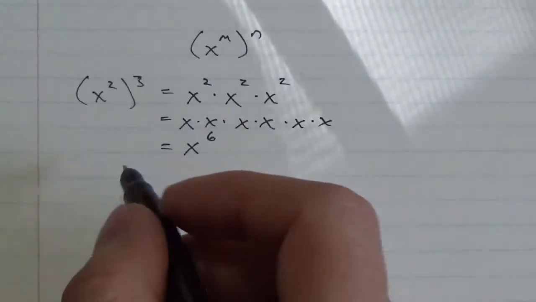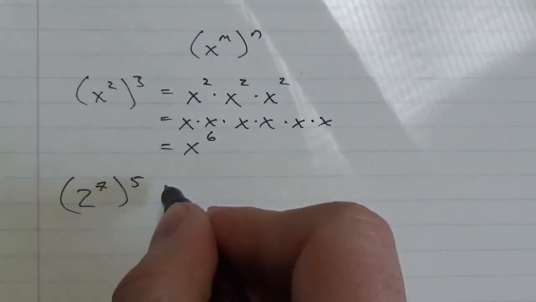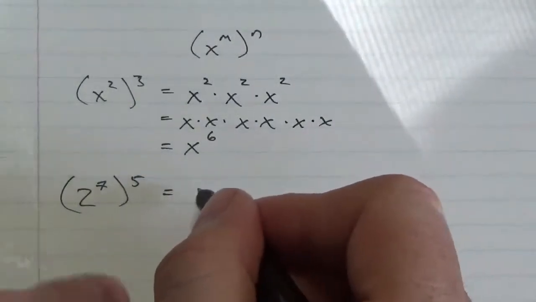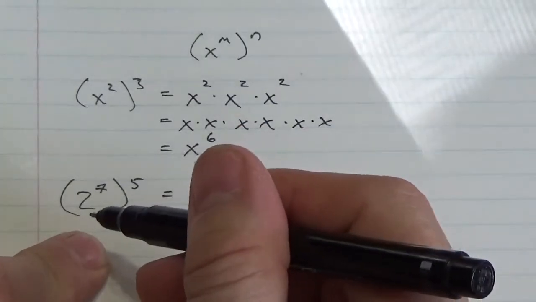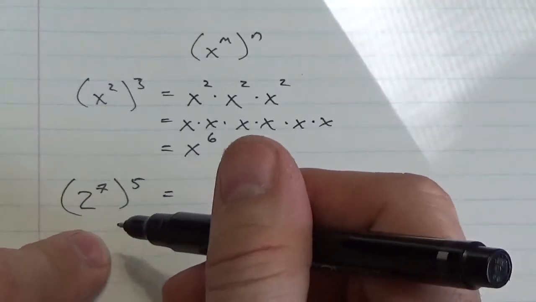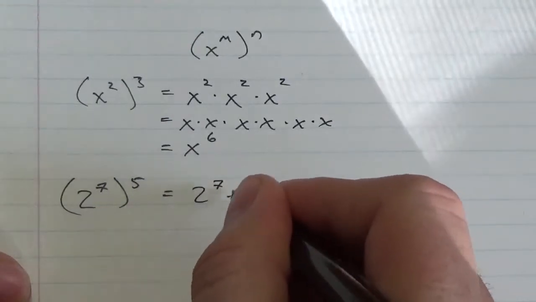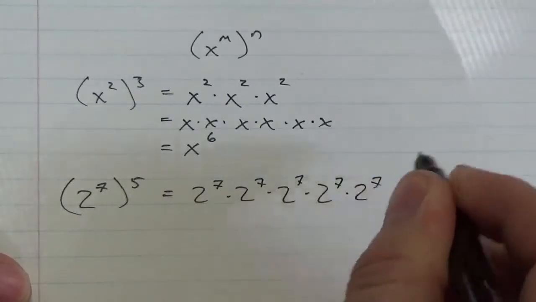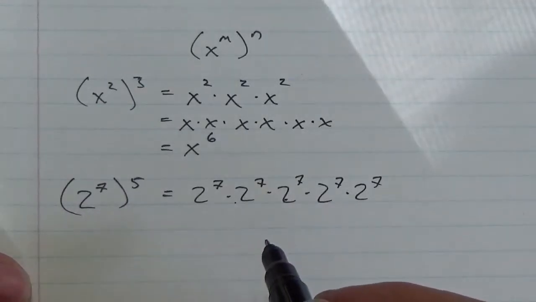So if we take a look, for example, at a different question, let's say now I've got 2 to the 7 to the 5th. Okay, now I could write out 2 to the 7. I know that 2 to the 7 is 128 to the 5th here. But that's going to be awkward. It's going to be a really, really big number. There is a shorter way I can write that. I know that 2 to the 7 to the 5th means 2 to the 7 multiplied by 2 to the 7 multiplied by 2 to the 7 multiplied by 2 to the 7 multiplied by 2 to the 7. Okay, 1, 2, 3, 4, 5. Five identical factors of 2 to the 7.